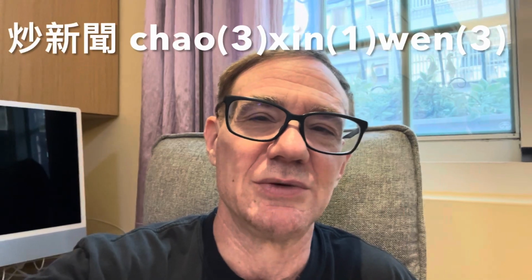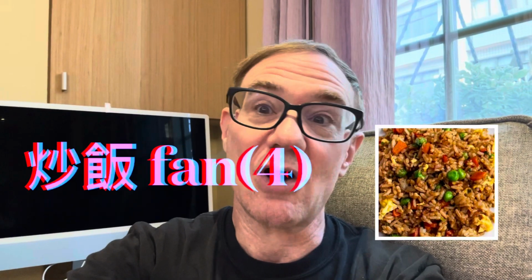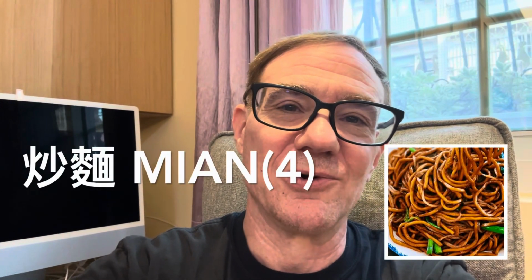The fire radical on the left is to stir fry or sauté, Chinese style. As in English, so many of these verbs can be used in an abstract sense. So to stir up, chǎo, can be used, for example, chǎo xīnwén, to stir up the media. Food examples are chǎofàn, fried rice, chǎomiàn, fried noodles.